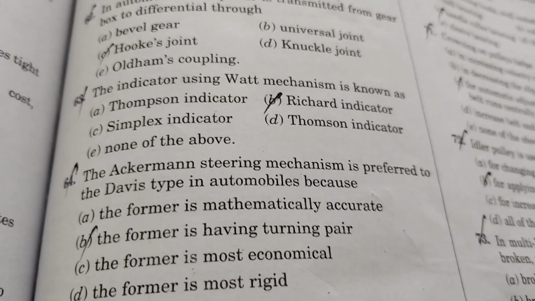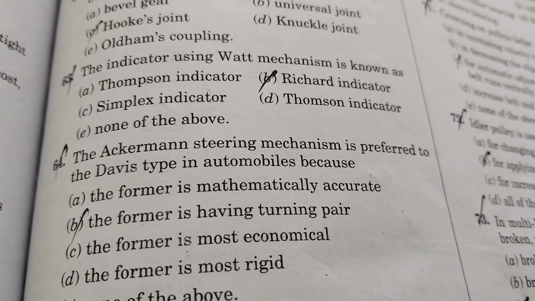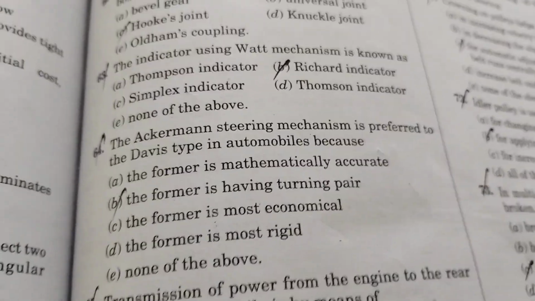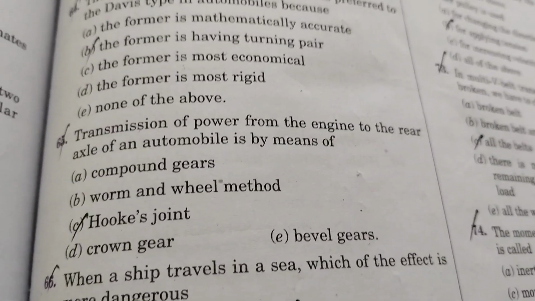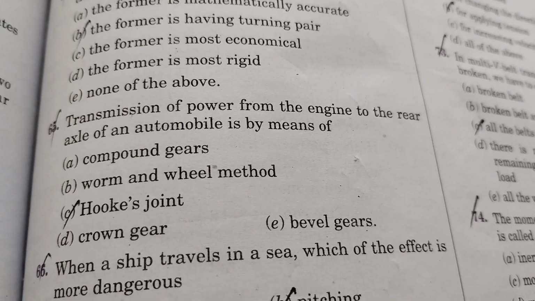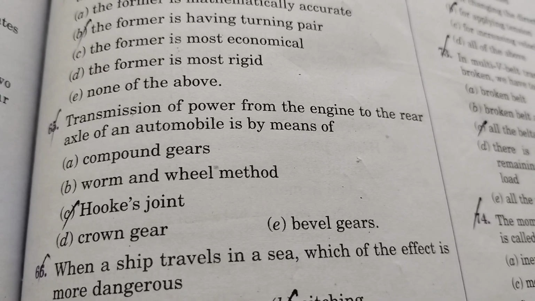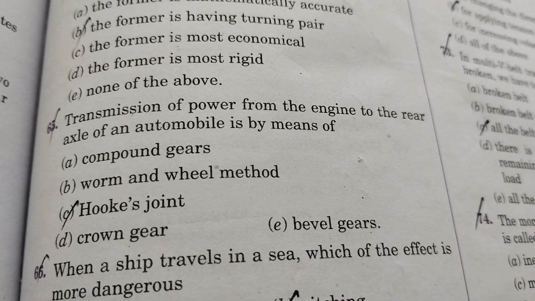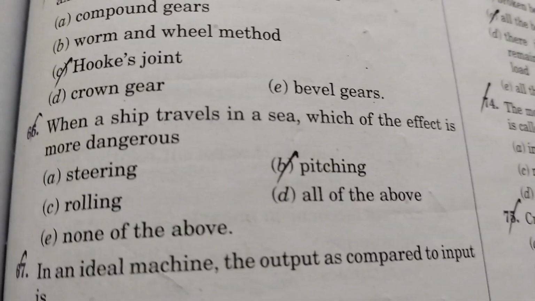The Ackermann steering mechanism is preferred over the Davis type in automobiles because the former has only turning pairs. The transmission of power from the engine to the rear axle in an automobile is by means of a Hooke's joint.